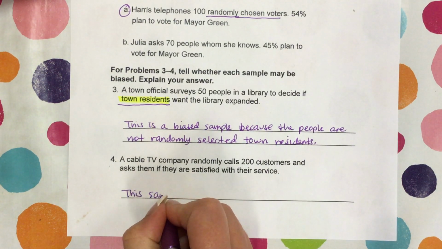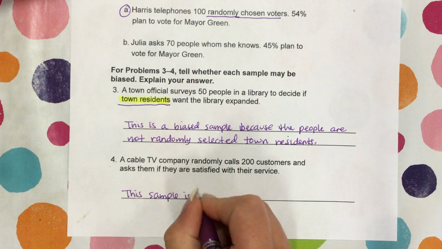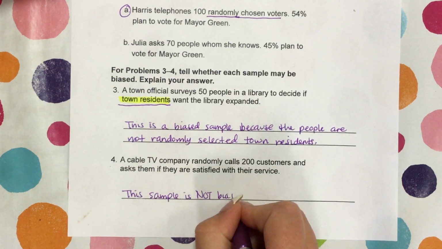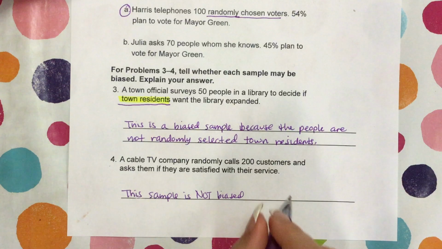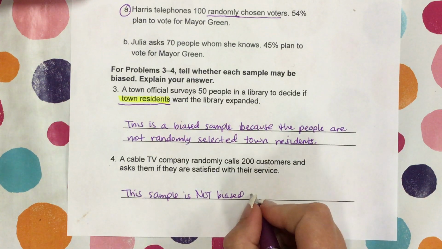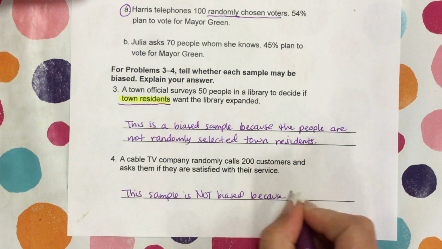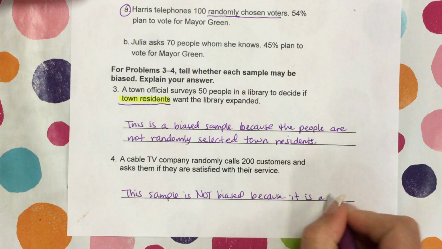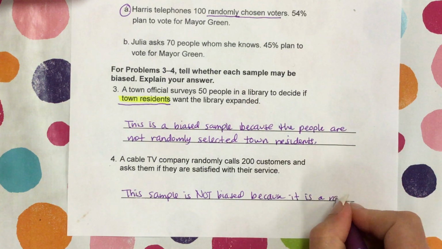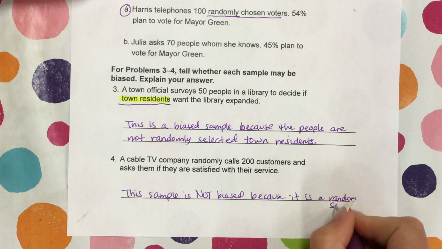This sample is not biased because it is a random sample.